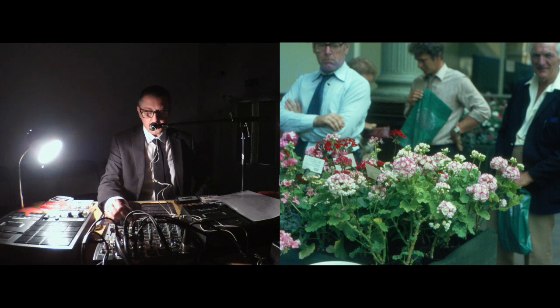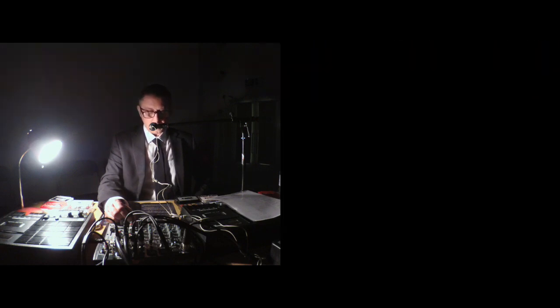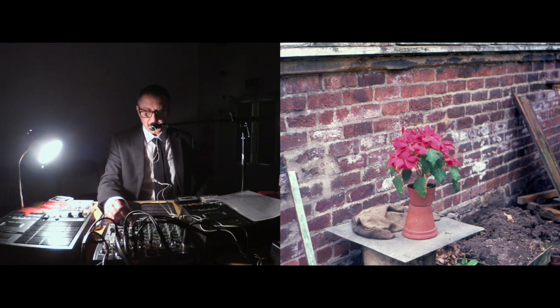a manifesto in which he proposed a new art of recorded sound. Abbott thought that sound recording technology would create a new kind of sonic art, one that wasn't made by orchestras or pianos and so on.